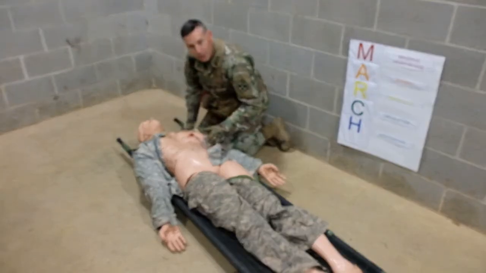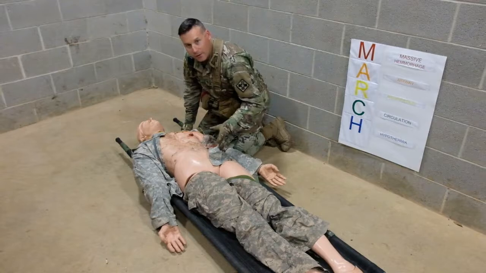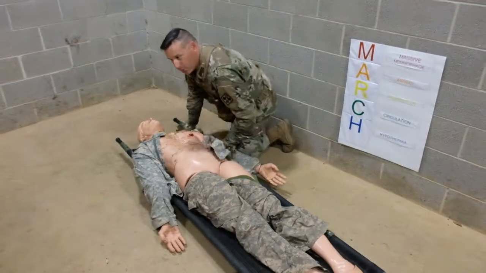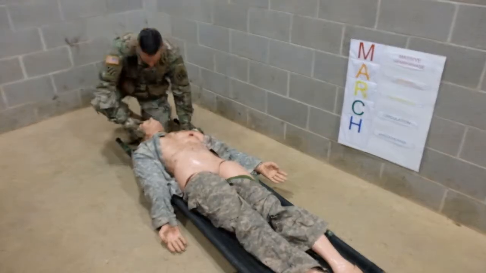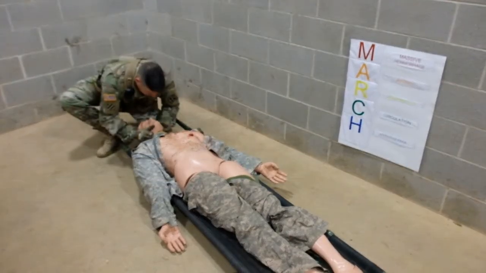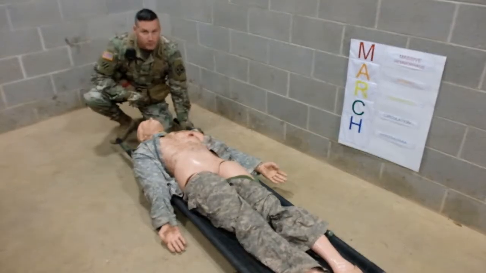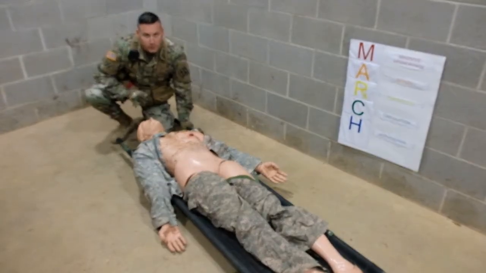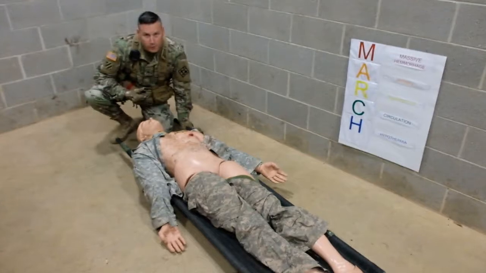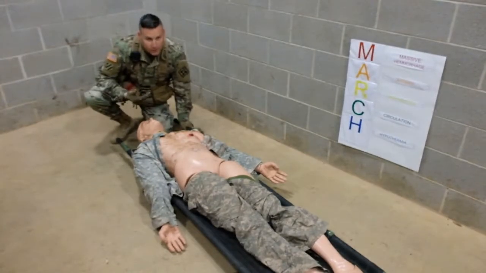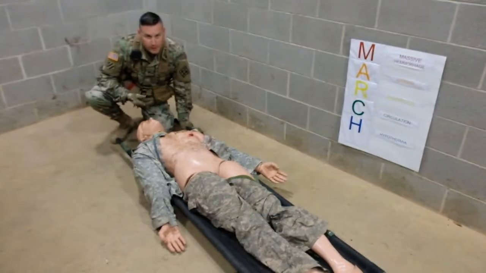If the casualty is suspected to have sustained serious spinal injuries, I'm going to use a different technique called the jaw thrust maneuver to look into the airway and verify that the airway is patent. If the airway has debris, obstructions, or other injuries that prevent this casualty from being able to pass air through it, I'm going to need to clear that out.